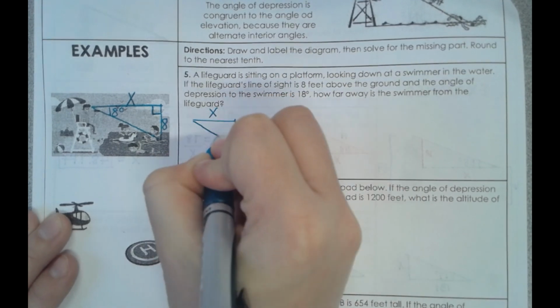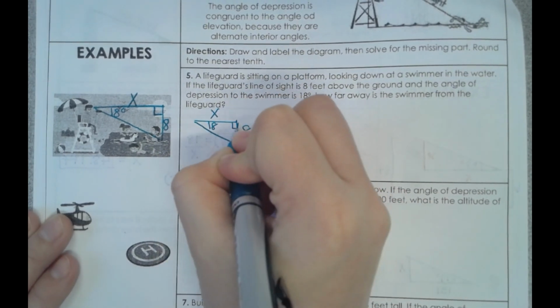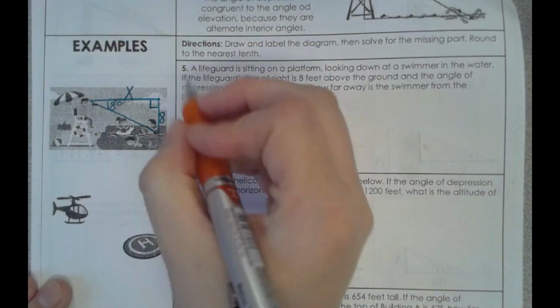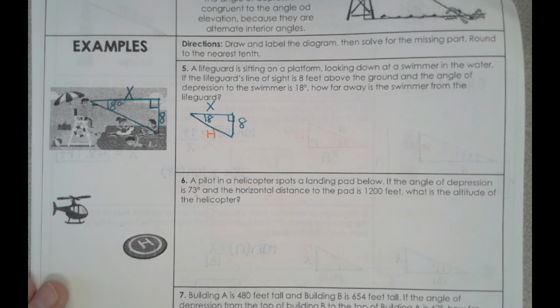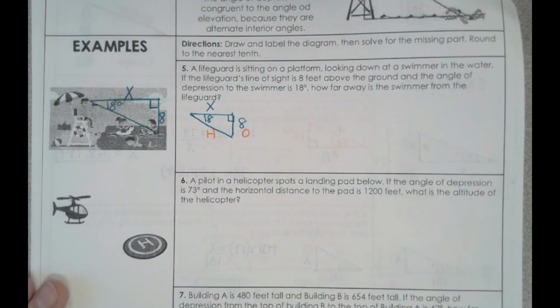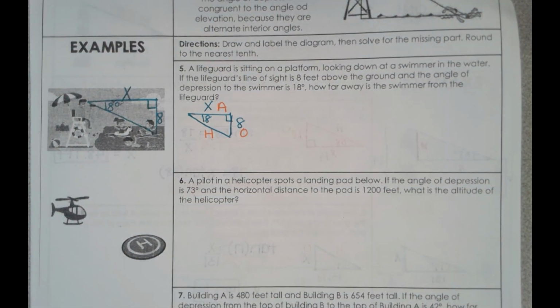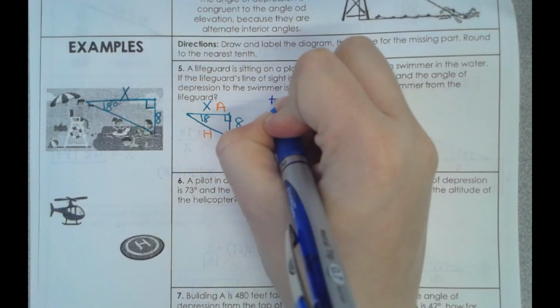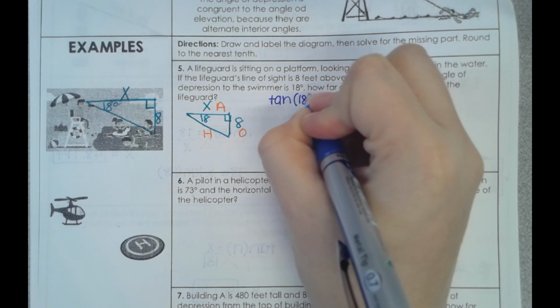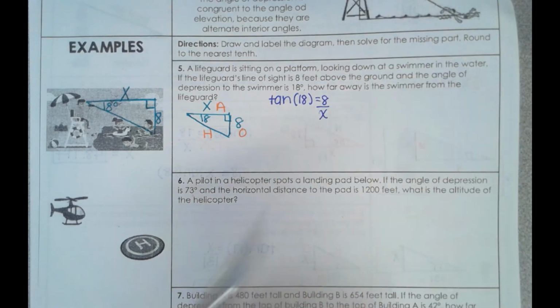8, 18 degrees. All right, so across from the 90 is H. Then we have this 8, that's my opposite because it's across from the 18 degrees. My other one is the adjacent. So this one uses tangent. A lot of these do use tangent, just the way the scenarios work out. Tangent of 18 equals 8 over x.